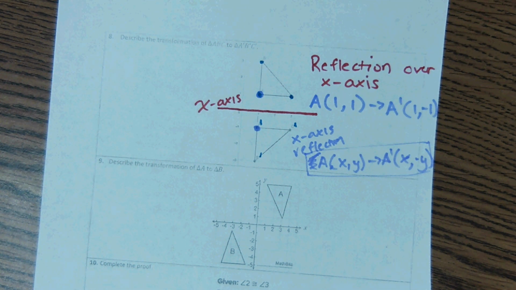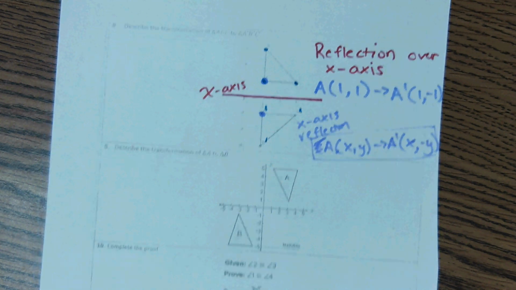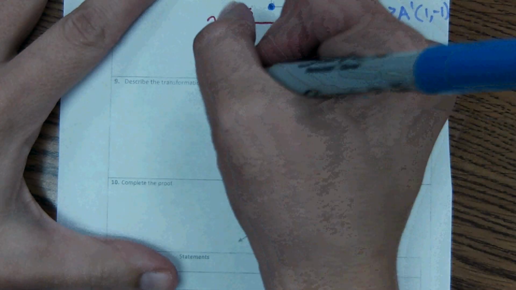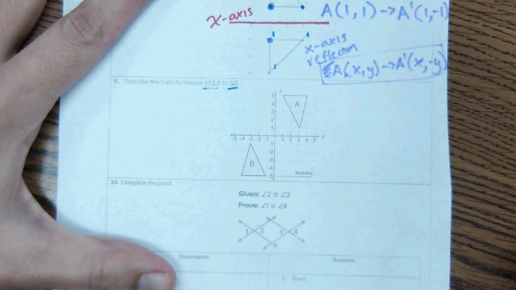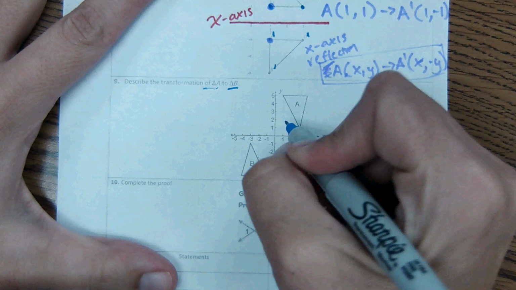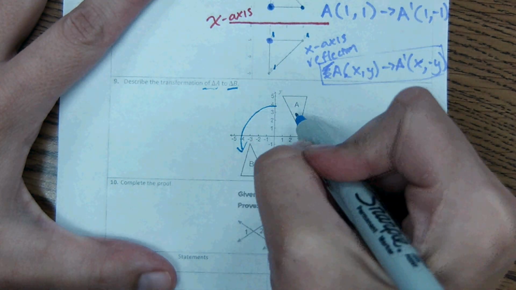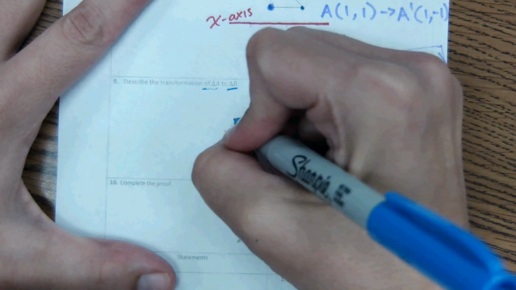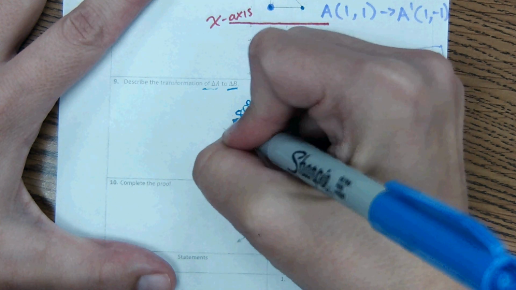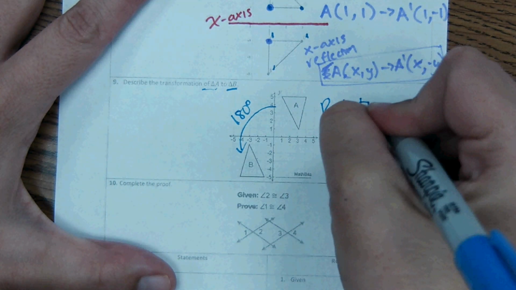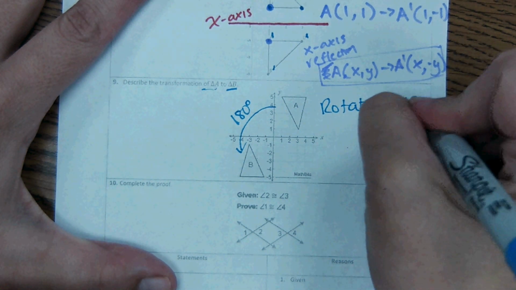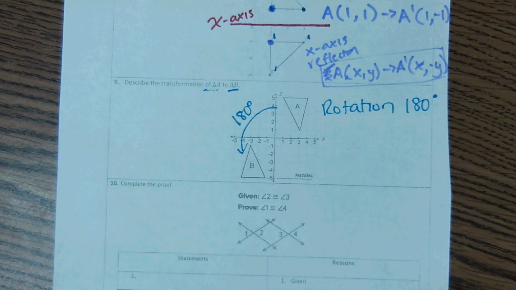Okay, the next one, describe the transformation from A to B. That order is important. It tells you A to B. When you rotate, a positive rotation is counterclockwise, so it's rotating like that. Just visually, one turn would be 90 degrees, two turns is 180 degrees. So I would say a rotation of 180 degrees, as you can see.